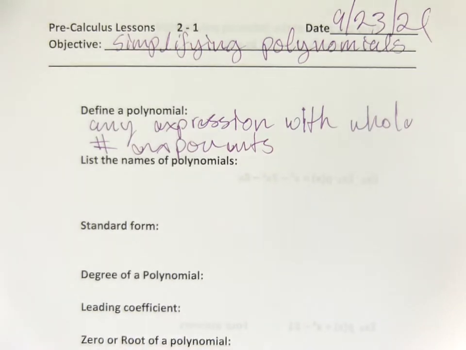I have a really random question, but can you have an exponent that's a decimal? Yes, in general you can. For example, x to the 1/2 power is a square root graph, but it wouldn't be a polynomial.